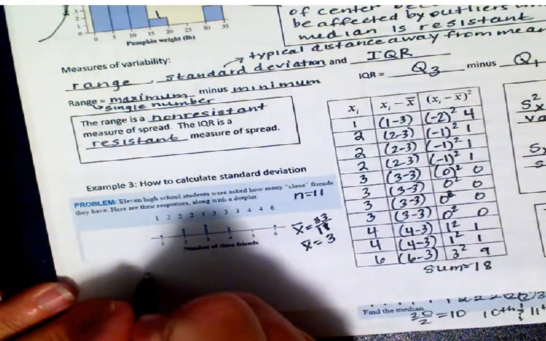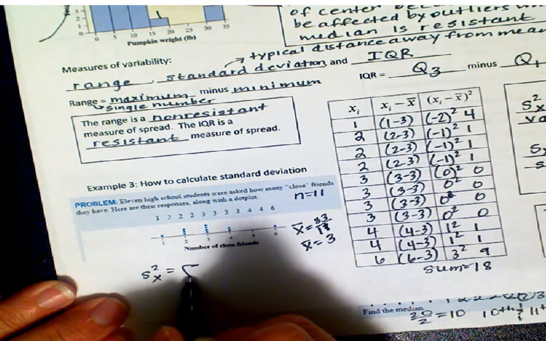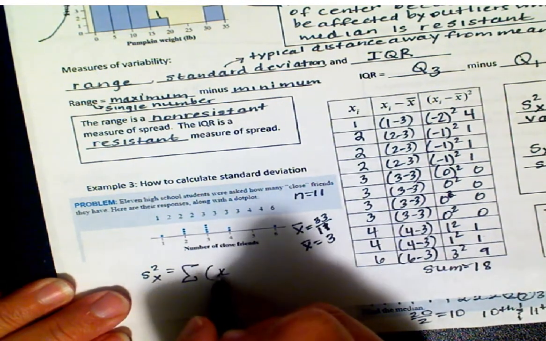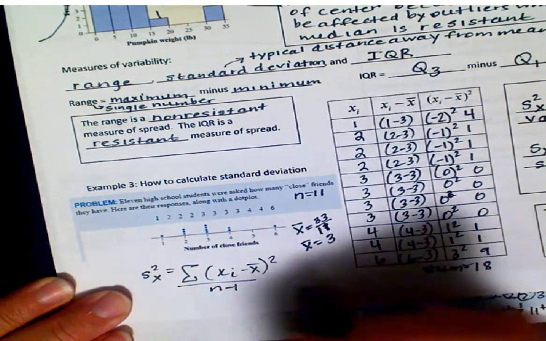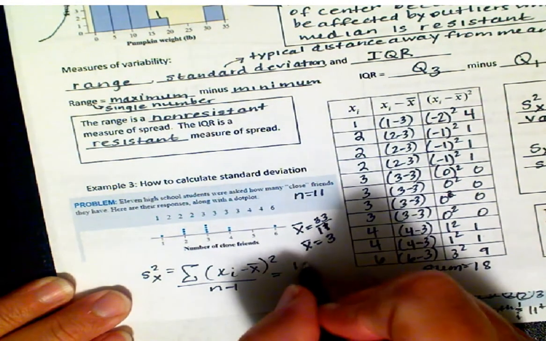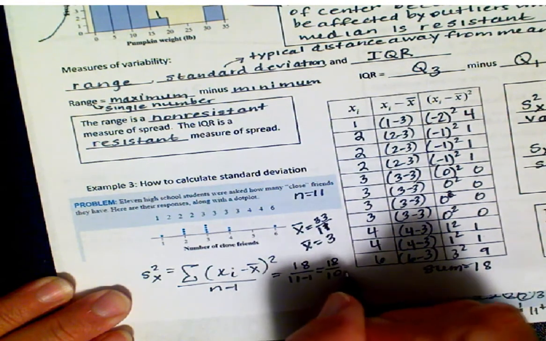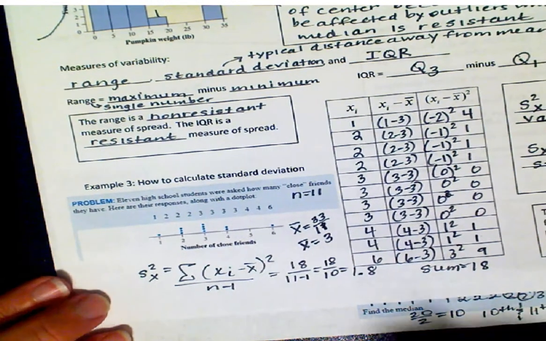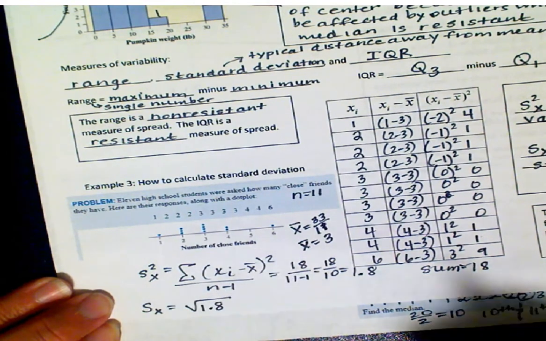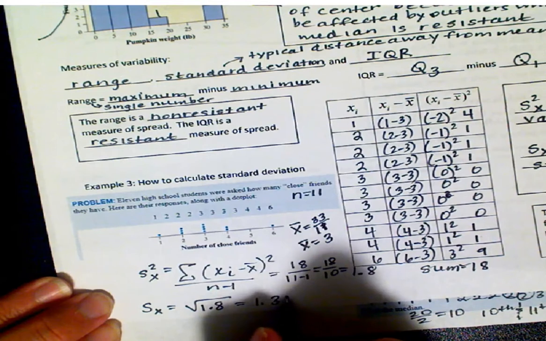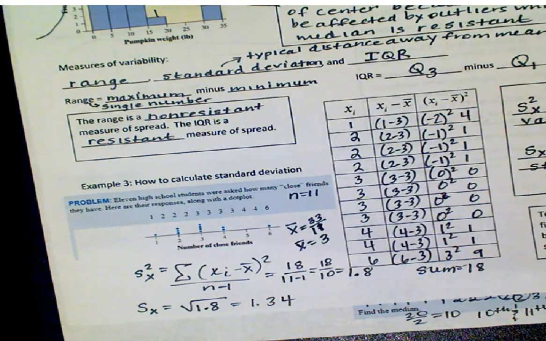To find the variance, you take what we just did and divide by n minus 1. We found the sum was 18, and 11 minus 1 is 10. So that's equal to 1.8. That would be our variance. Then our standard deviation is the square root of that, and that's equal to 1.34 if you put it in the calculator. So if you had to do it by hand, that's how you would find the standard deviation.